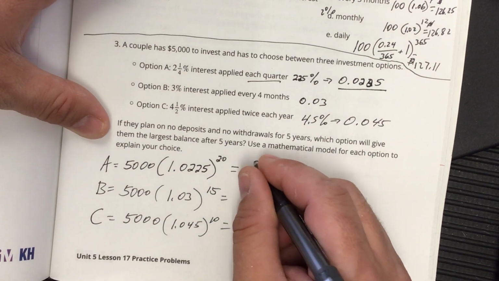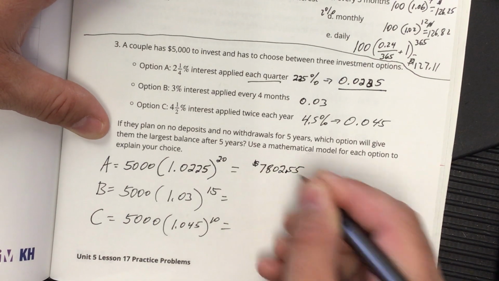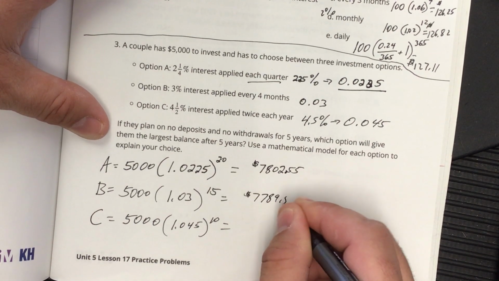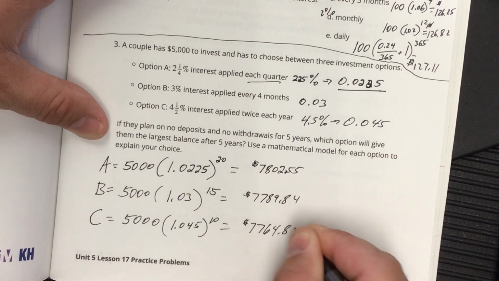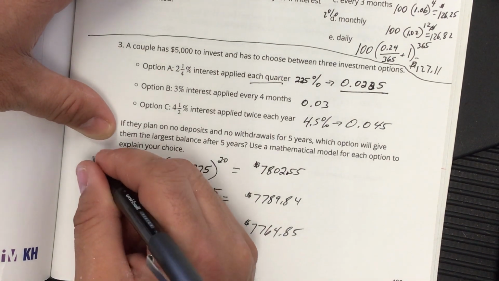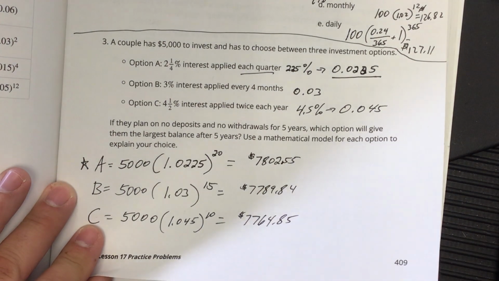First one, you get about $7,802.55. B, you get $7,789.84, and the last one you get $7,764.85. So the best option would be A, more money.